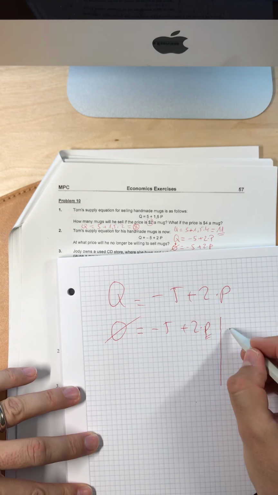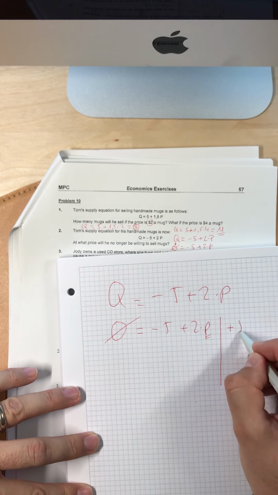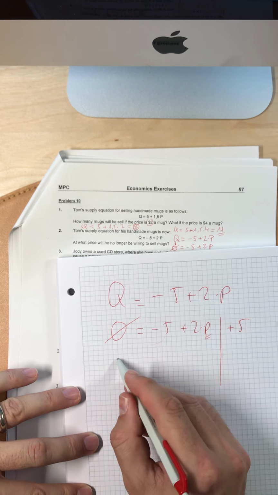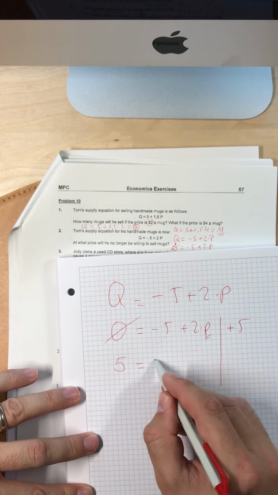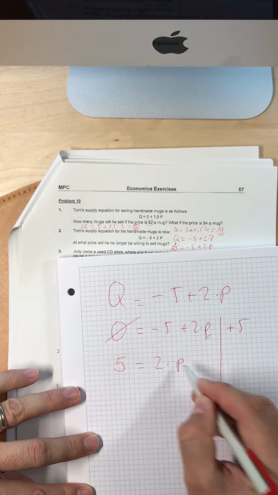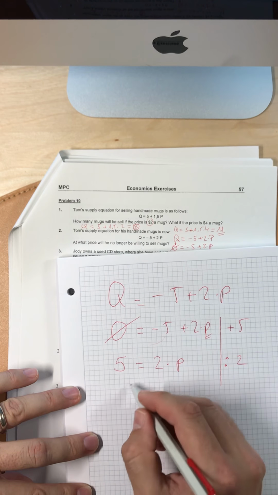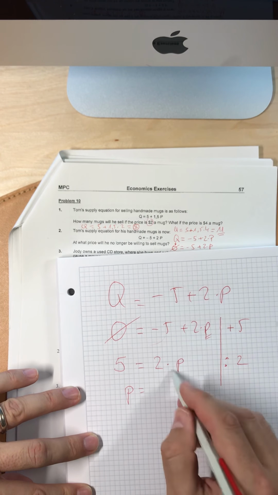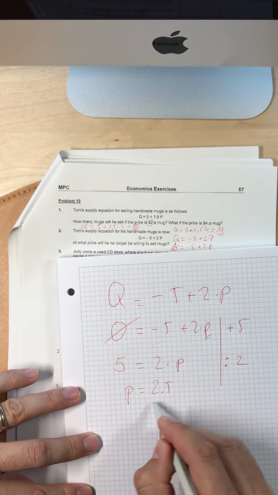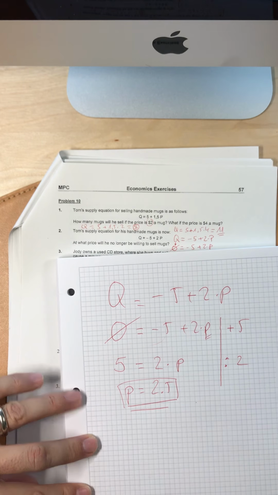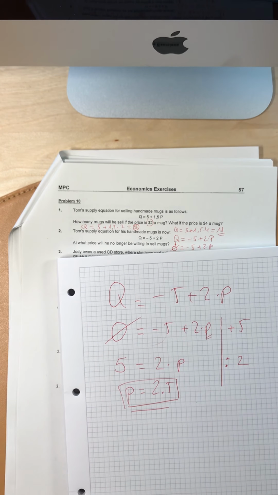So I will do it like this: plus 5, so 5 goes over, 5 is equal to 2 times P, I will divide by 2, so P is equal to 2.5 francs. That's the way to solve this second question.